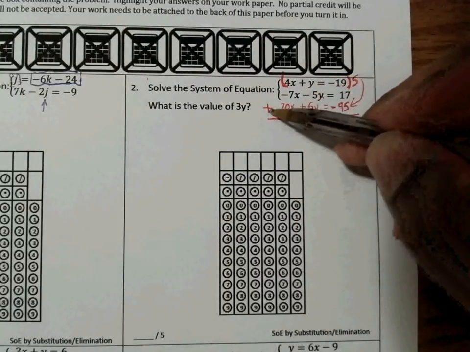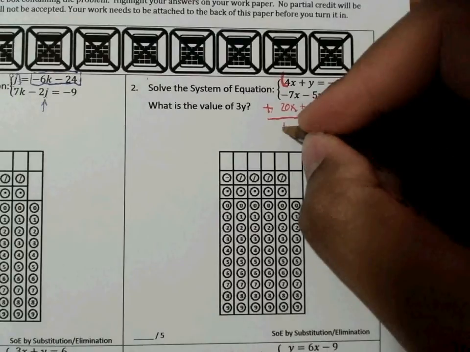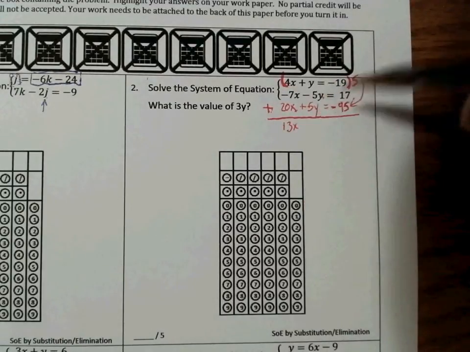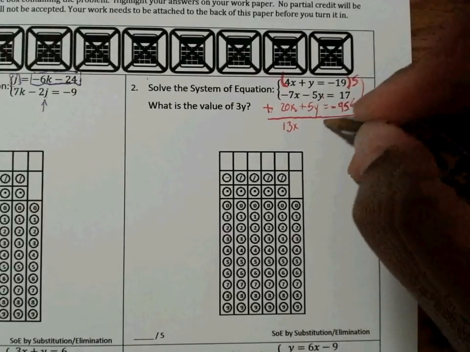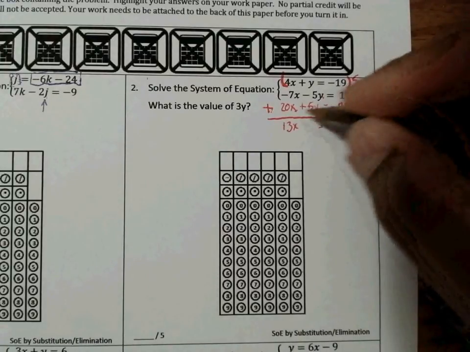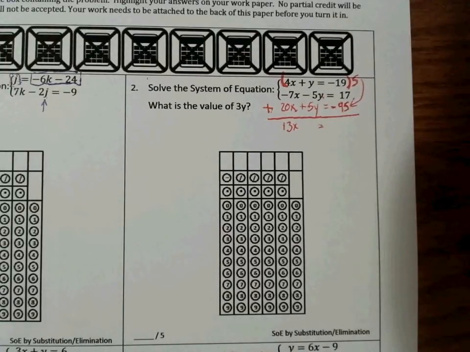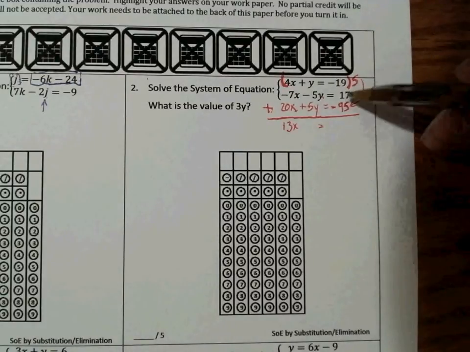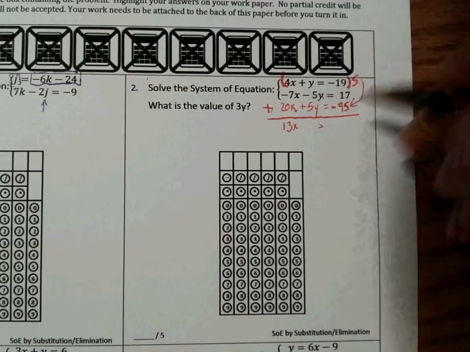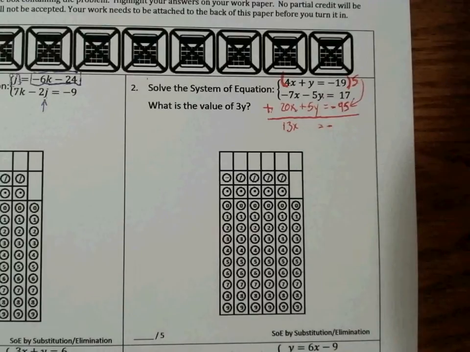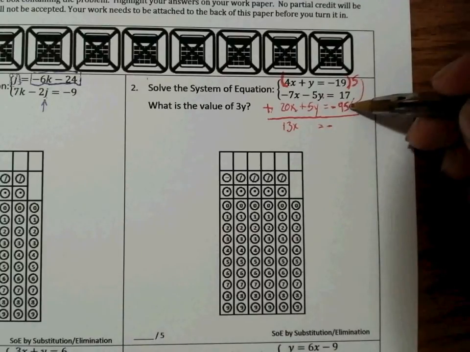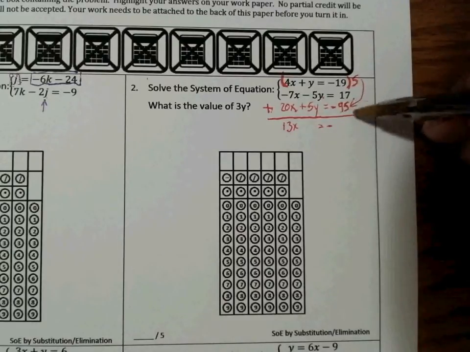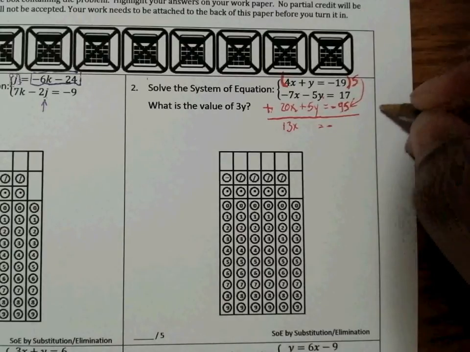So now we have 20x plus negative 7x, which is a positive 13x. A negative and a positive become 0. And then we have 17 plus negative 95. Remember, they're opposite signs. So which one is going to be bigger? Obviously the negative, and then we have 95 and 17. So I'm going to work this out. Since they're opposite signs, we're really subtracting them.